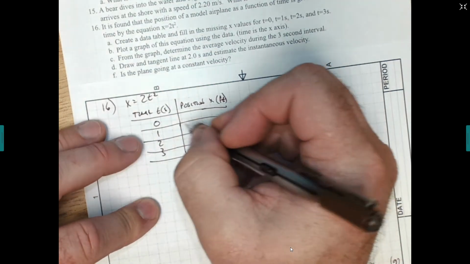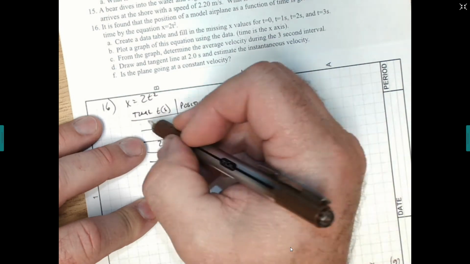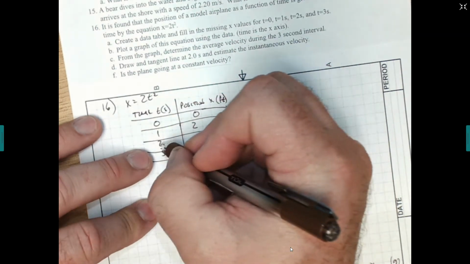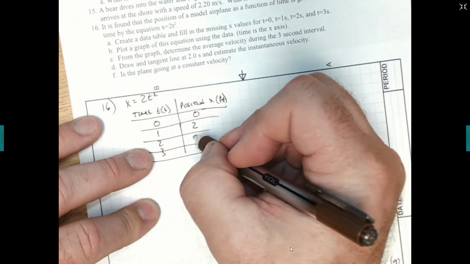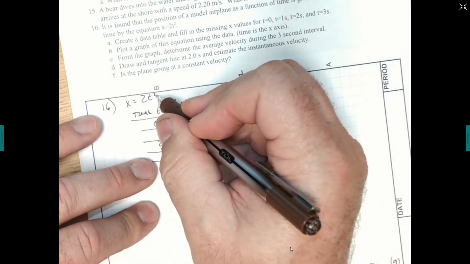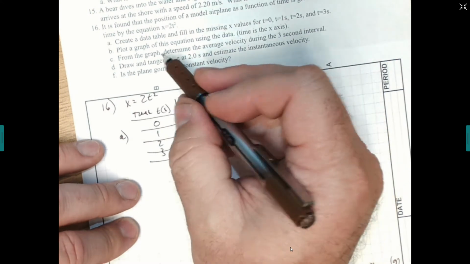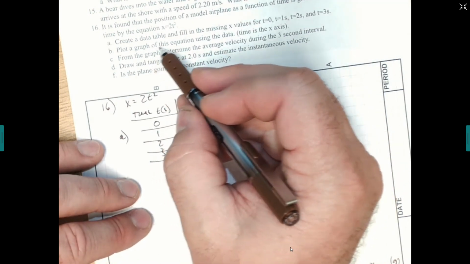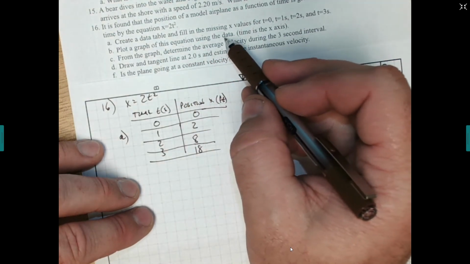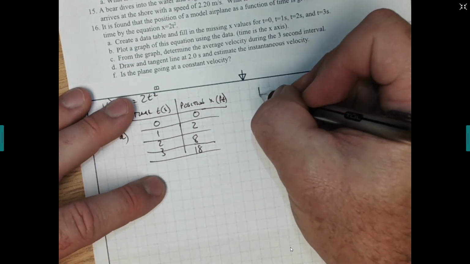My position at 0 is just going to be 0. 1 squared is 1 times 2 is 2. 2 squared is 4 times 2 is 8. 3 squared is 9 times 2 is 18. So there's part A, we have filled in the data table. Part B says plot a graph of this equation using the data. So let's plot my graph.